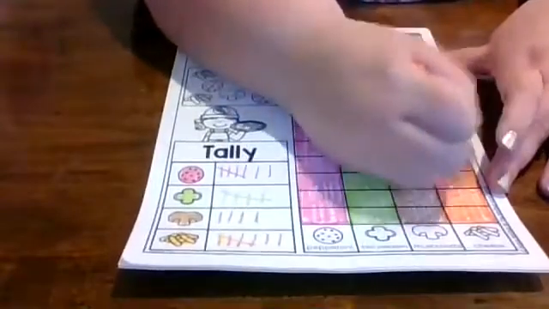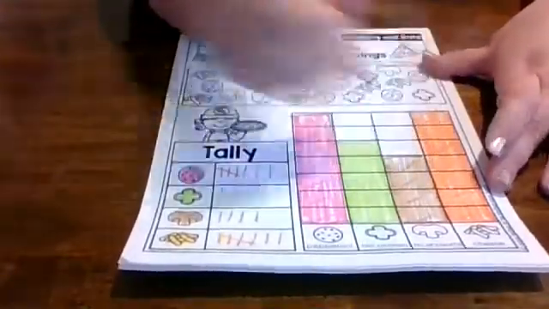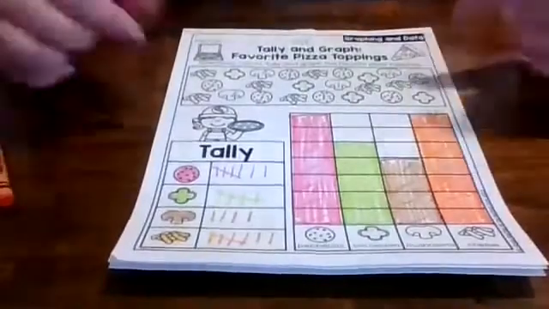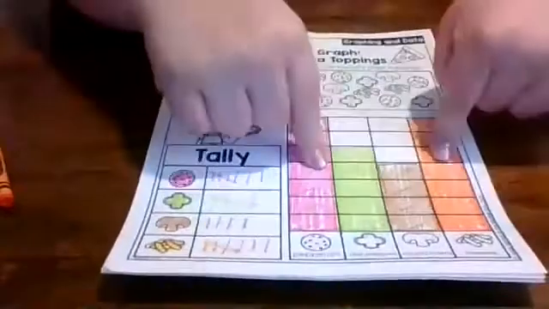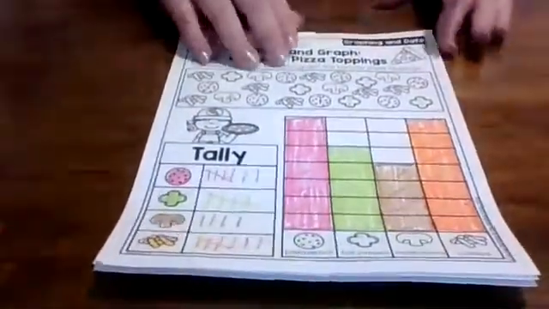Okay. And there you go. So data chart with pictures, tally chart, bar graph, 3 different ways. Excellent.